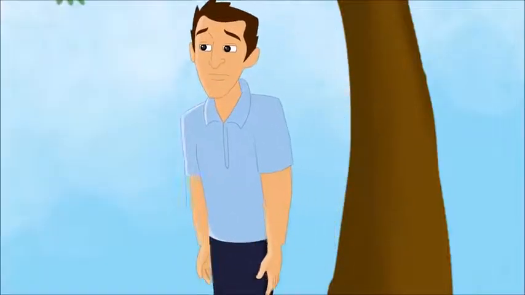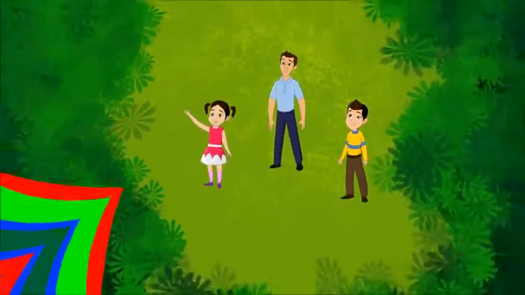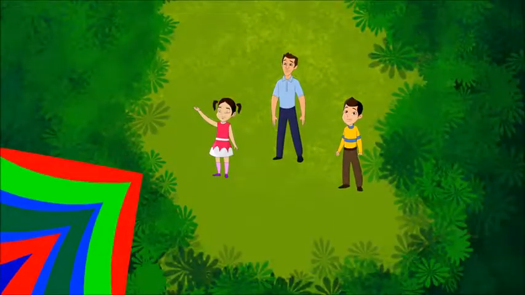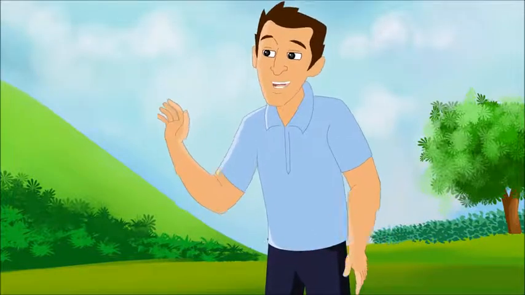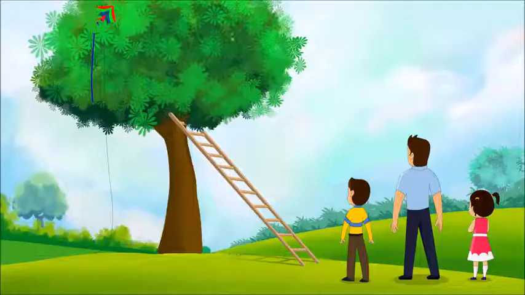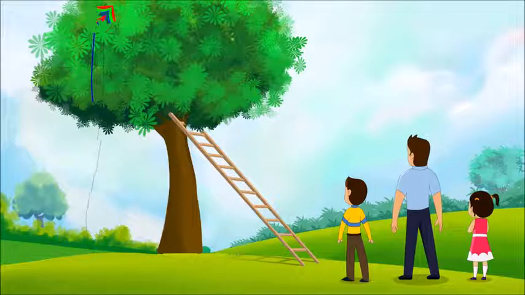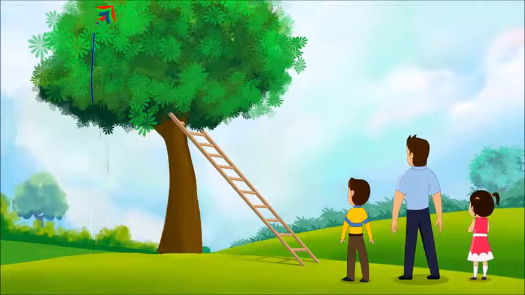Let's see. Look, Father, it's stuck too high on the tree. Let me bring a ladder so that I can bring down the kite. Look, Father, the ladder forms an angle with ground.